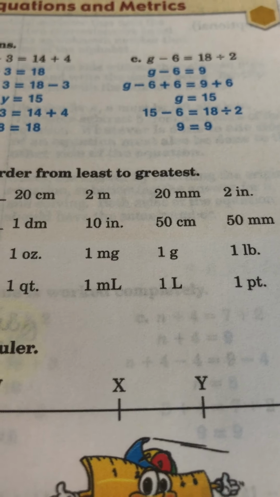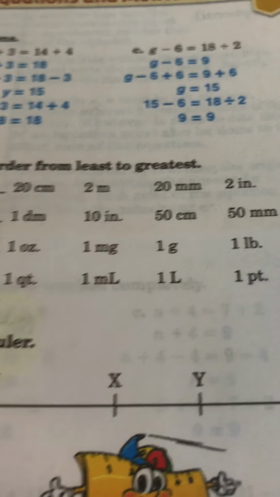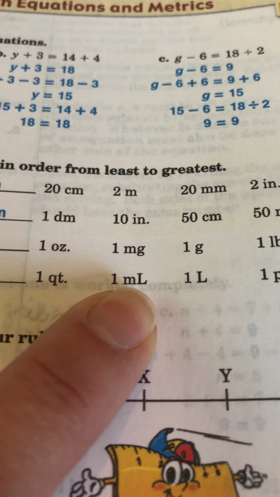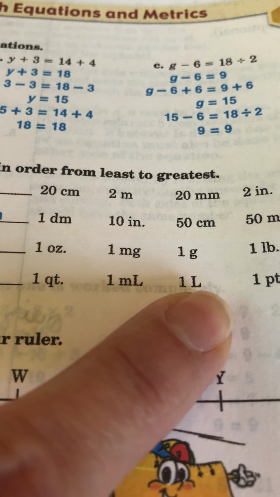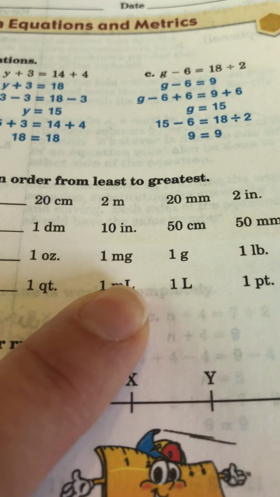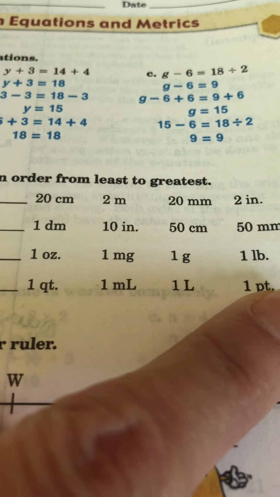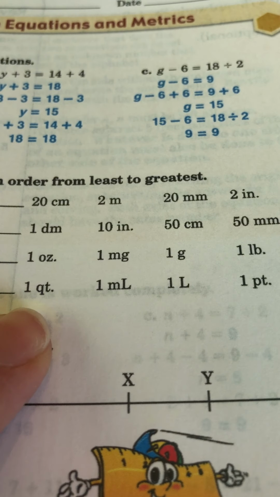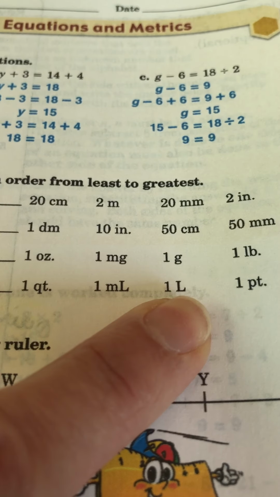A liter, yes. A liter is slightly larger than a quart. So this is going to go milliliter. Remember, that's 1/1000th of a liter. That's just a drop on your tongue if someone was giving you part of their liter drink. Smallest, next smallest, next largest, all the way to the largest.